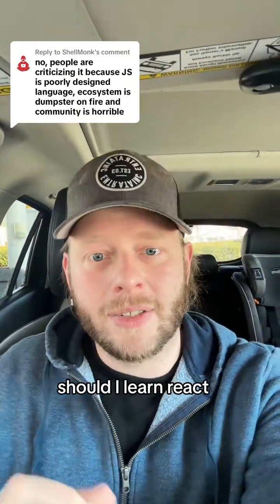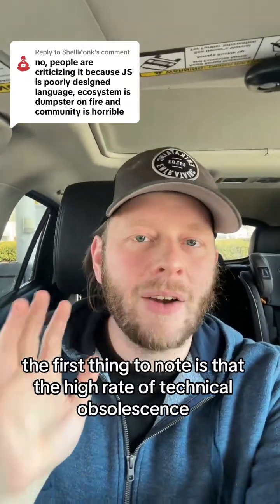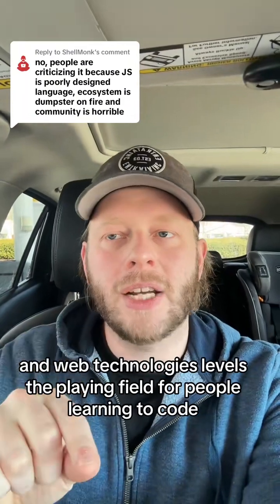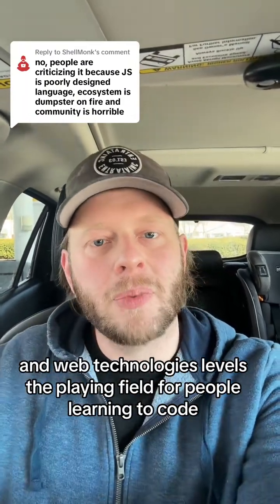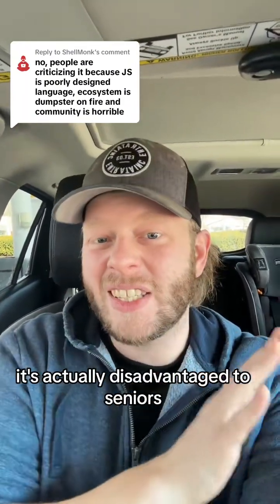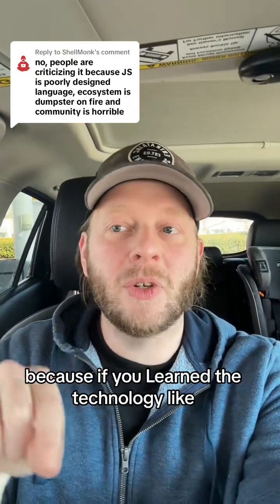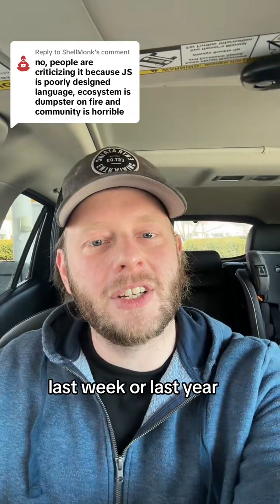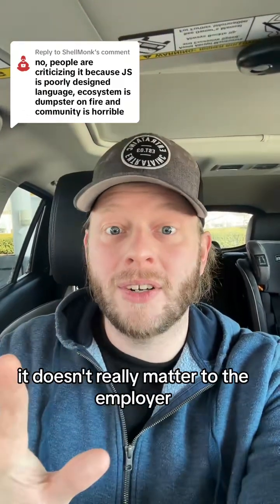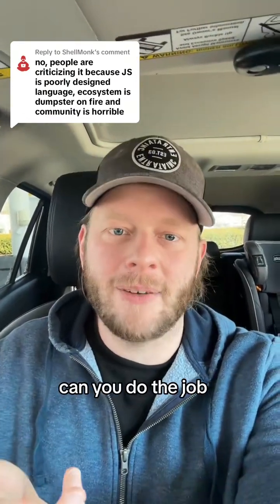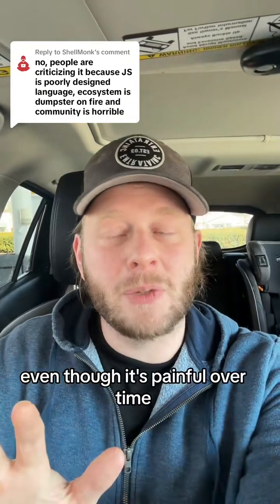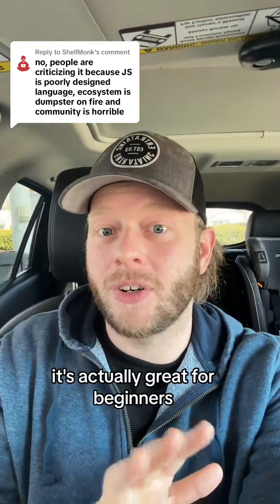Should I learn React? The first thing to note is that the high rate of technical obsolescence in web technologies levels the playing field for people learning to code. It's actually a disadvantage to seniors and an advantage to the student, because if you learned the technology last week or last year, it doesn't really matter to the employer. What matters to the employer is, can you do the job? So in a weird way, even though it's painful over time, it's actually great for beginners.